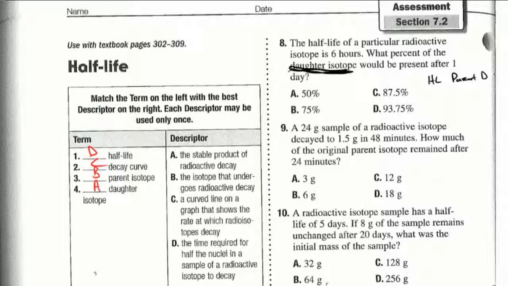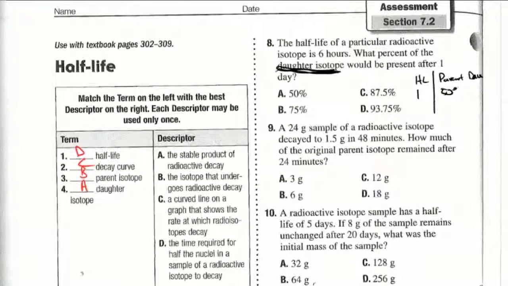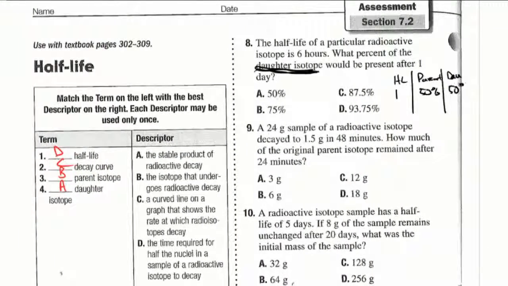Let's just go with DAU for daughter. If you have 1 half-life, you have 50% parent and 50% daughter. If you have 2 half-lives, you have 25% parent, 75% daughter.